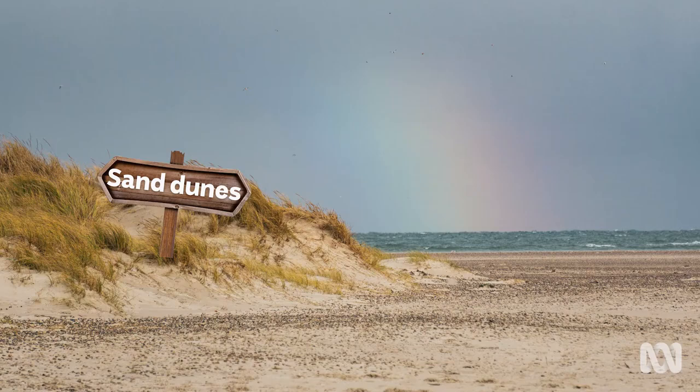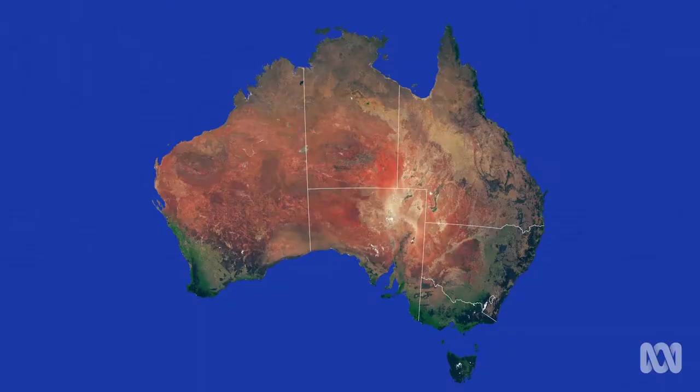Sand dunes are another landform found in coastal landscapes. The sand dunes at the back of this beach are formed by wind blowing sand away from the shoreline. All these coastal landforms are constantly changing their shape due to the processes of weathering, erosion and deposition.